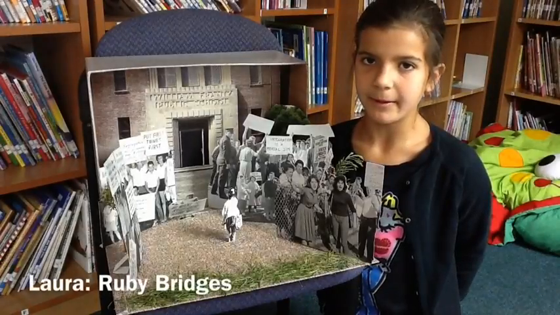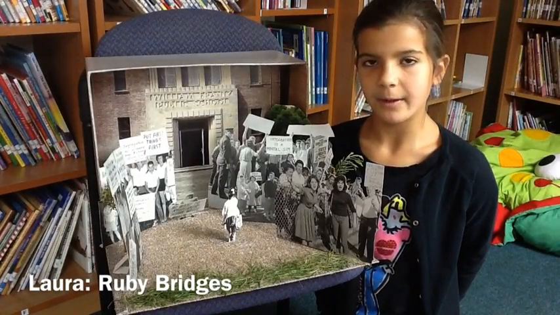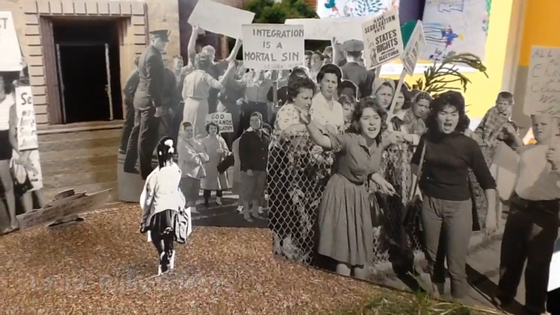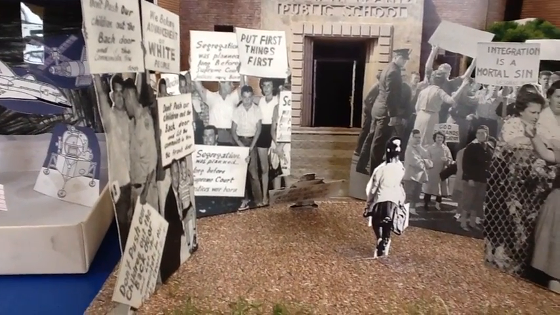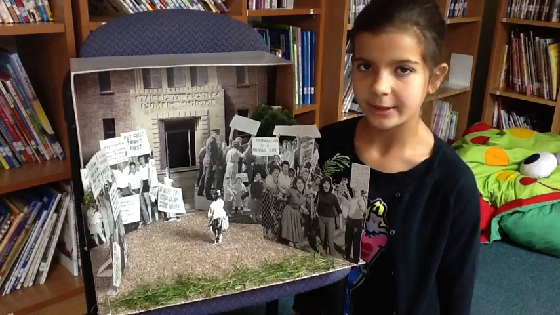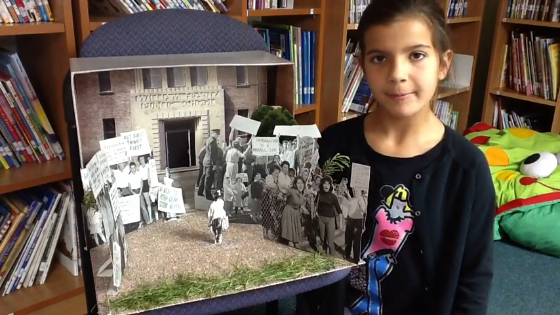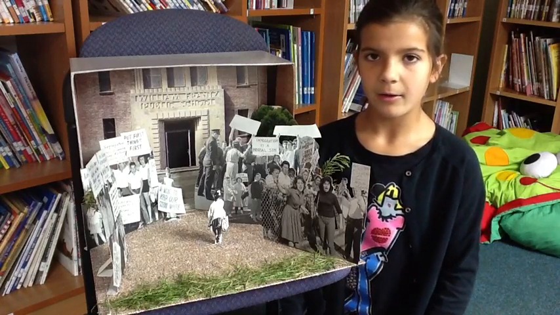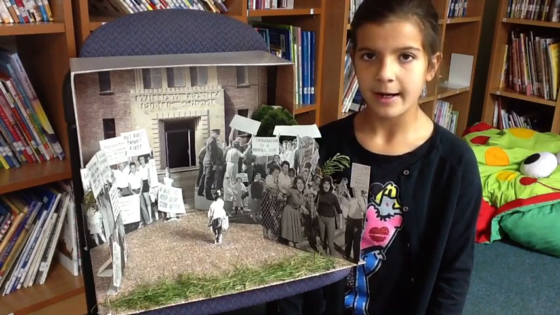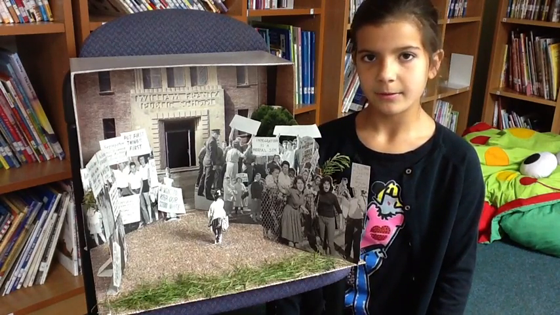My diorama was about Ruby Bridges going to school and people saying mean things to her. In 1960, Ruby Bridges was 6 years old. She wanted an education, but she had struggles to get it. Ruby Bridges was a brave girl. I chose this book because I wanted to know how people lived back then and how their struggles were.